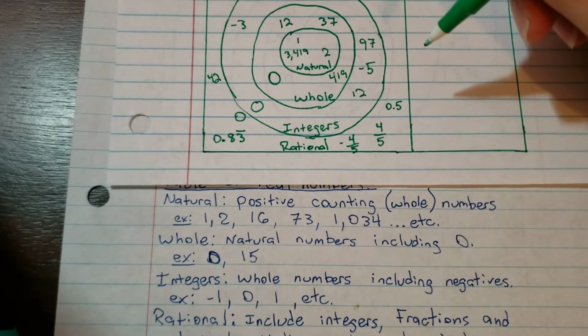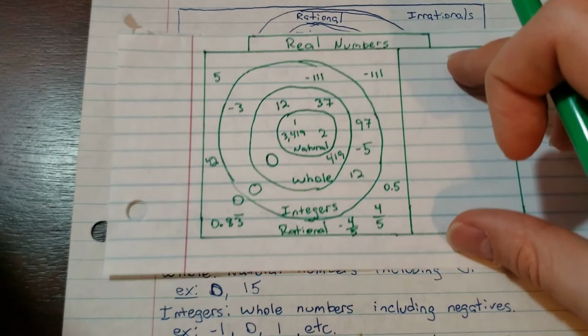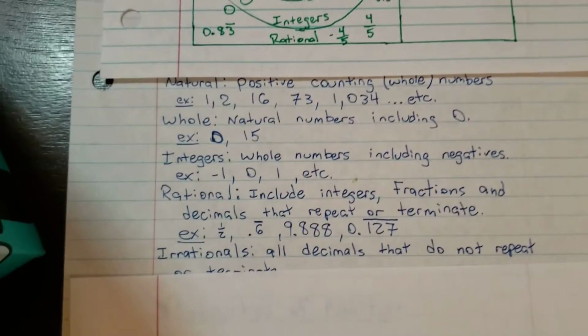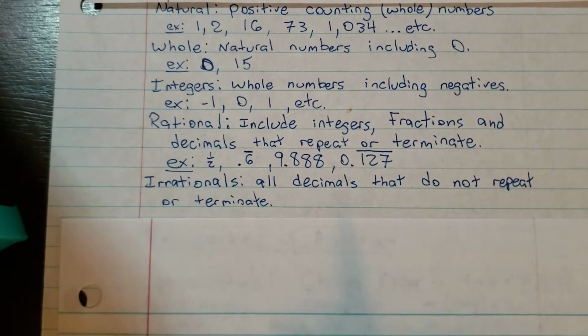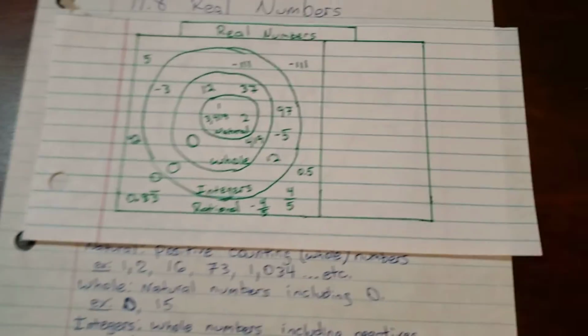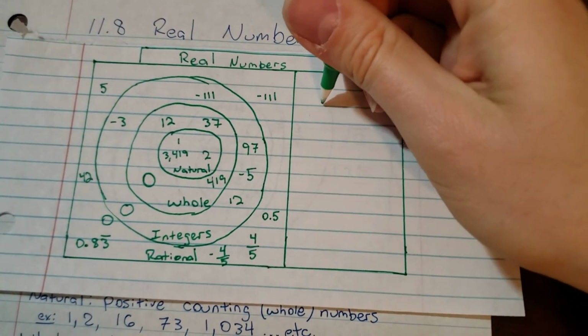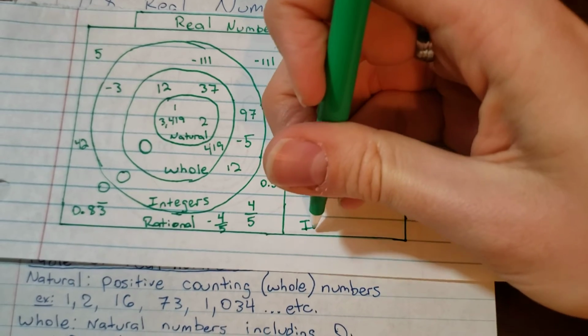Rational numbers are repeating. Now, in this, they get a whole box all to their own. These are irrational numbers. Irrational numbers are decimals that do not repeat or terminate. We cannot make fractions out of them. Our favorite example for irrational numbers, I should write that first.